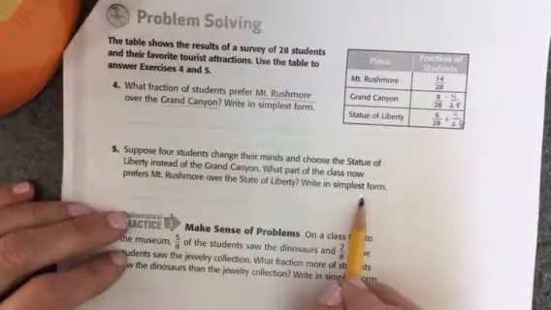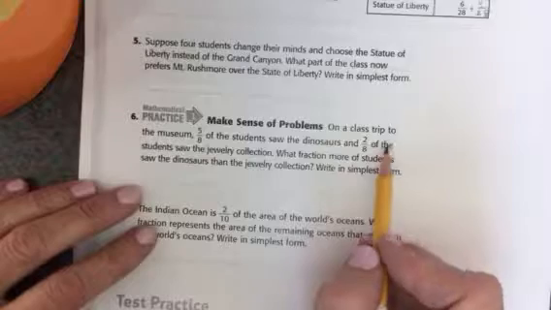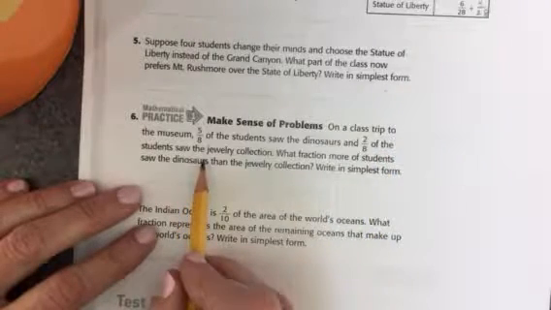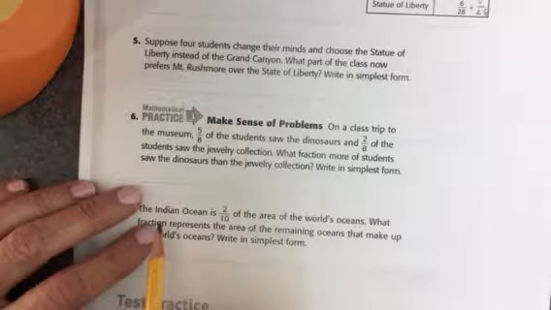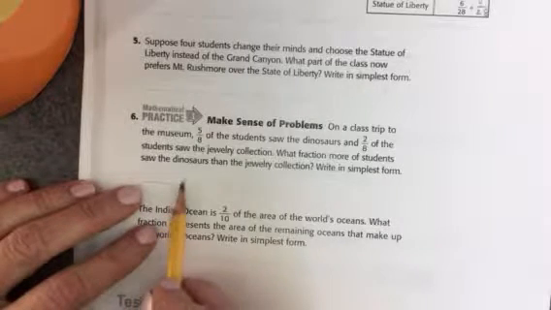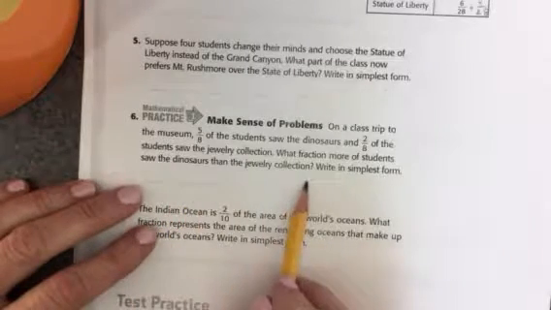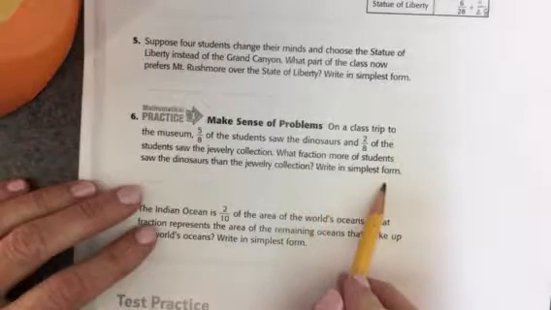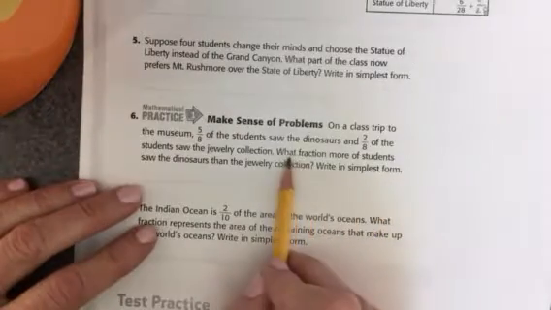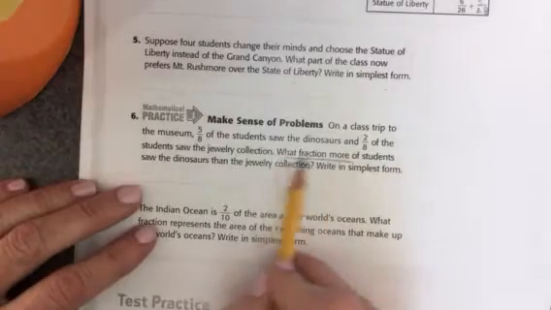Okay, on a class trip to the museum, 5/8 of the students saw the dinosaurs and 2/8 of the students saw the jewelry collection. What fraction more of students saw the dinosaurs than the jewelry collection? Then write in simplest form. Okay, so you are going to subtract. What fraction more? That is also subtraction.